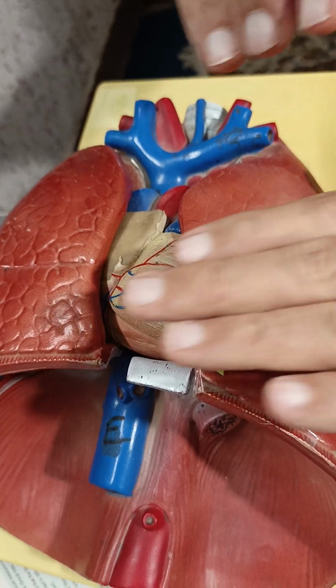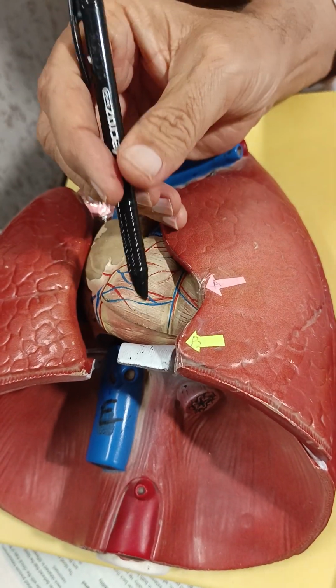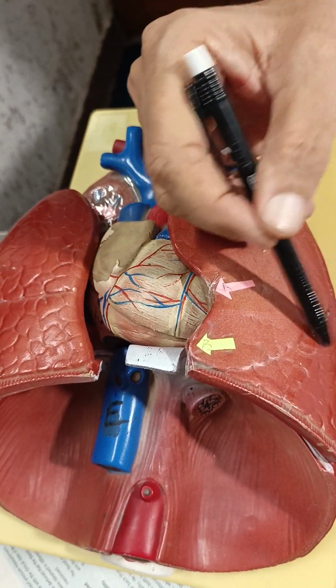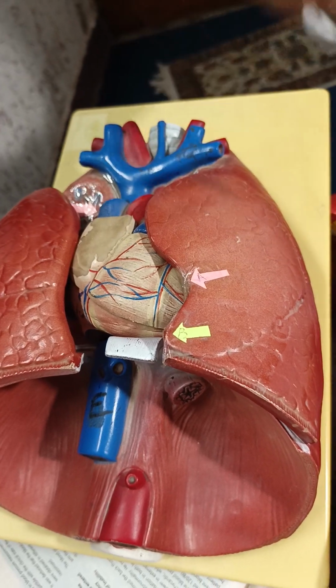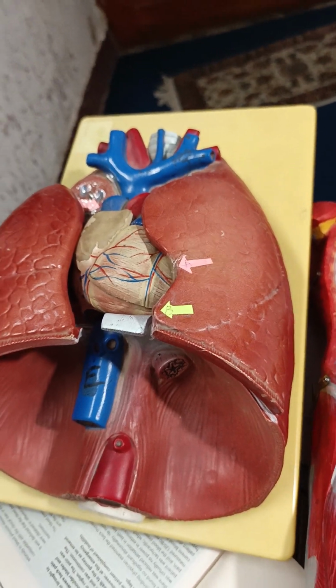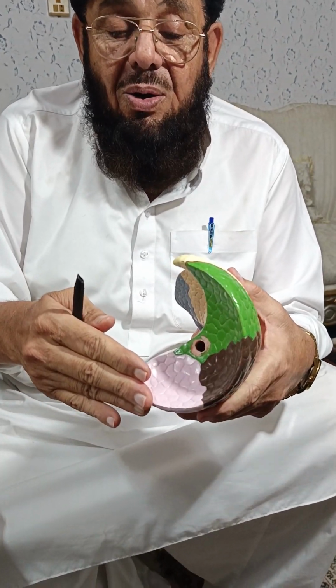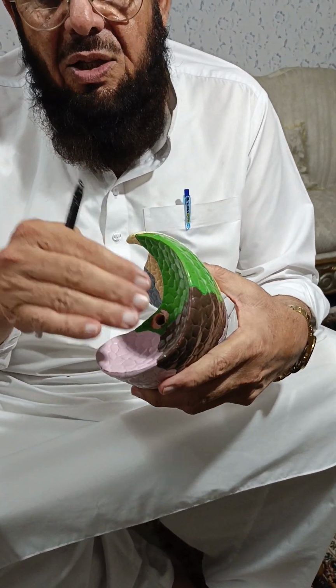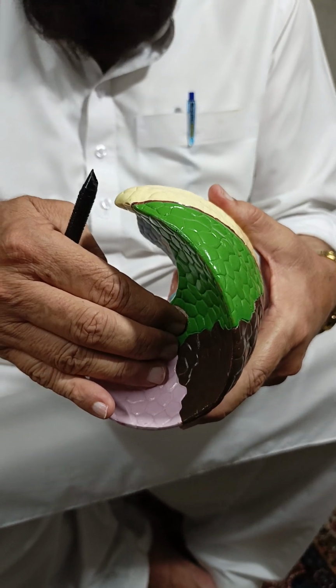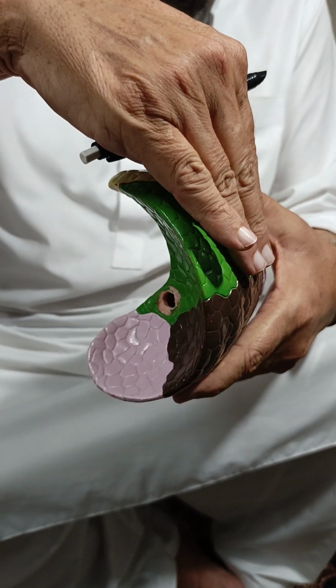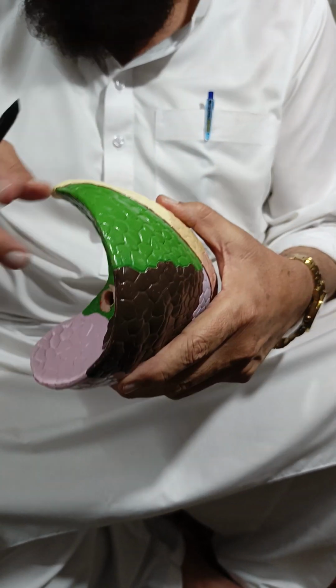That is why if you percuss this area, it will give you a dull sound. Otherwise, if you percuss over the lungs, because the lungs are full of air, it will give you a resonant note. This will give you dull percussion, just like percussion on a stone. Then this inferior sharp border separates the concave diaphragmatic surface from the sternocostal surface.